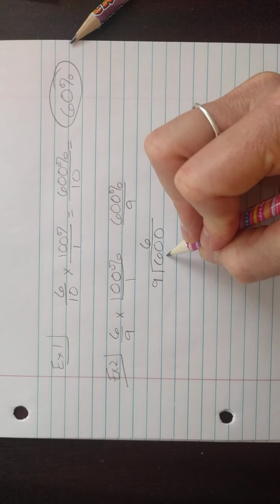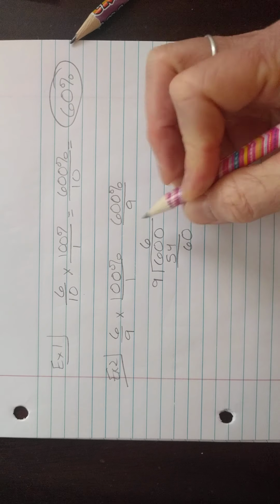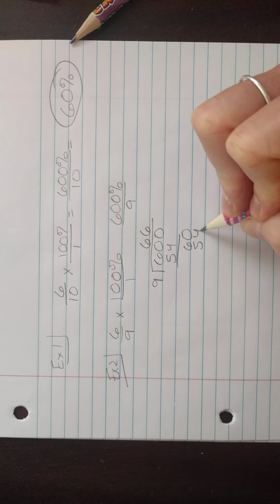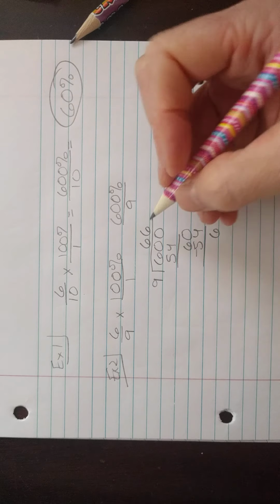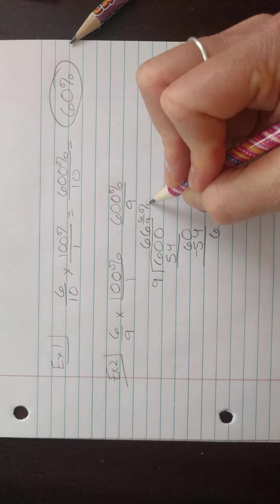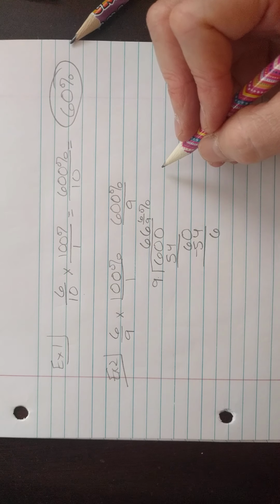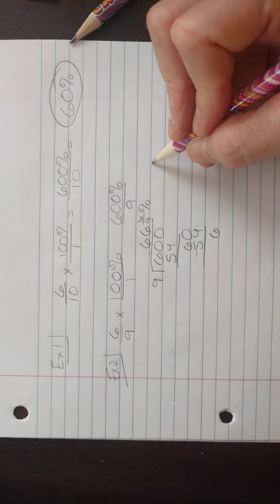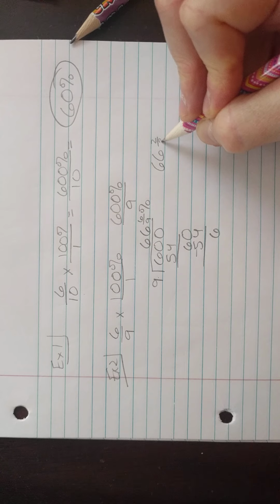That'll be 66, with remainder 6, and then the remainder, 6, goes over the divisor, 9. That will reduce. So 6/9 is the same as 66 2/3%.